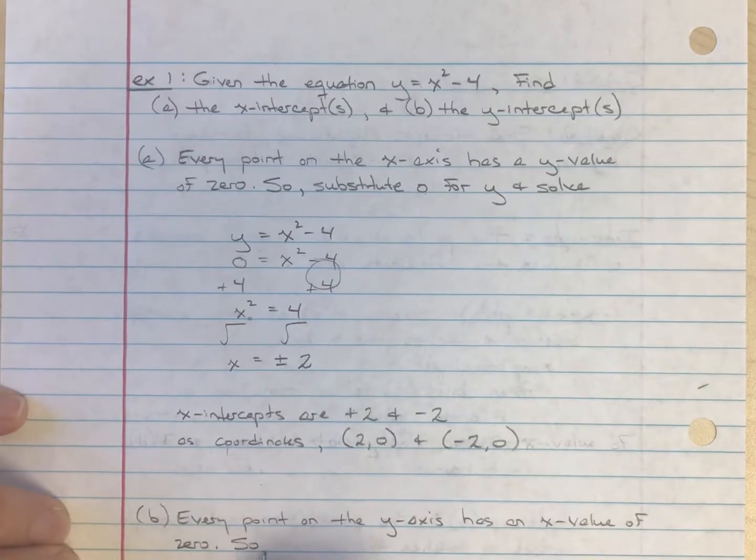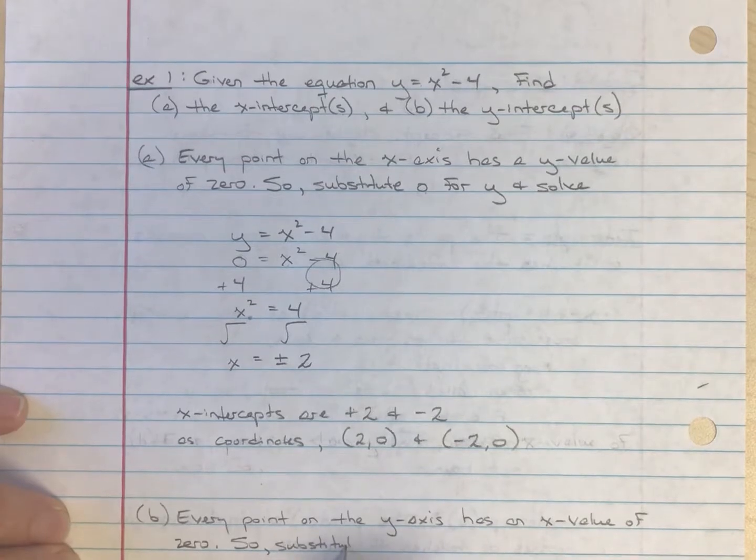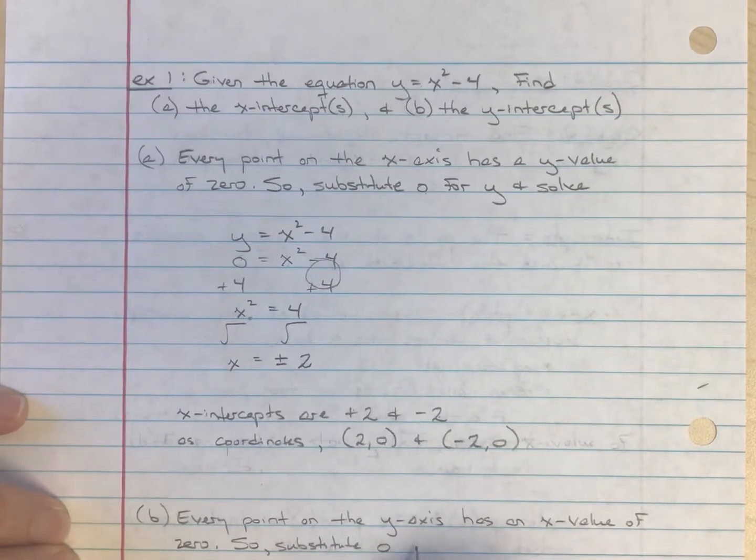So, substitute 0 for x and solve. Algebraically, it's the exact same thing.